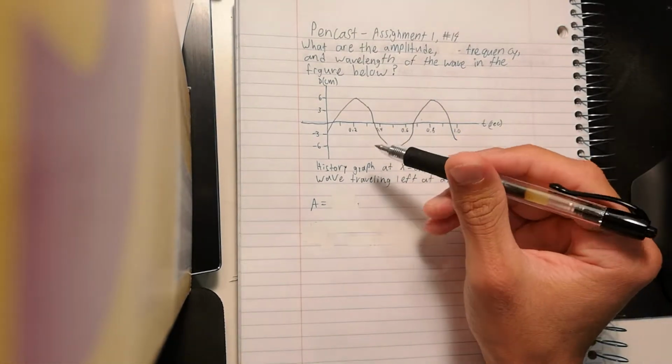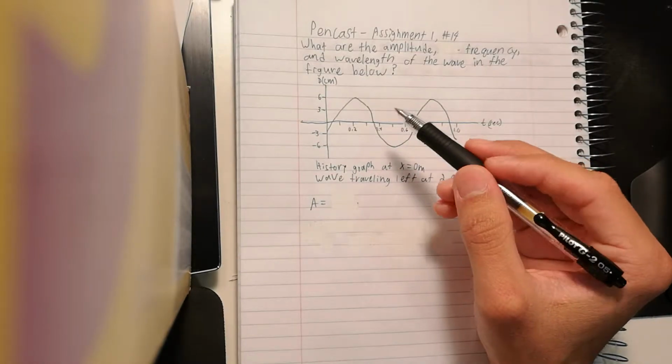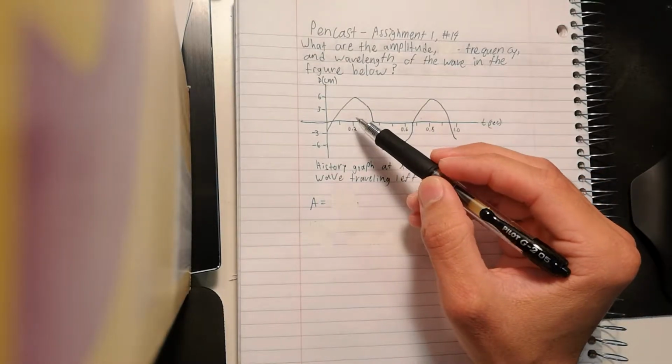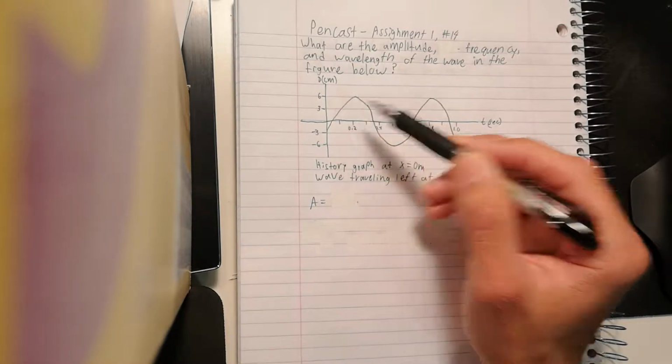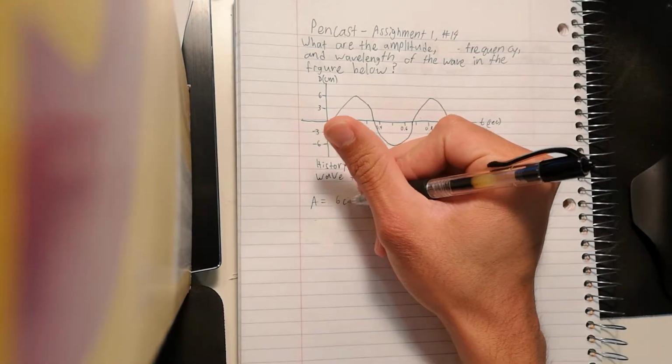So first we want to find the amplitude, and we can see that just by looking at the max displacement here, which is 6 centimeters. So that's 6 centimeters.